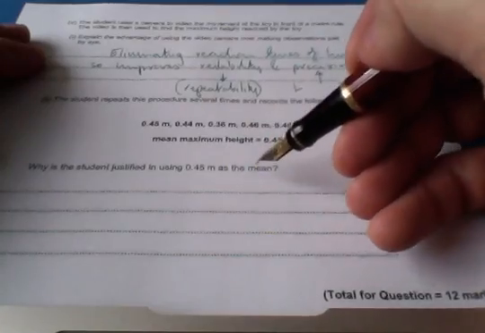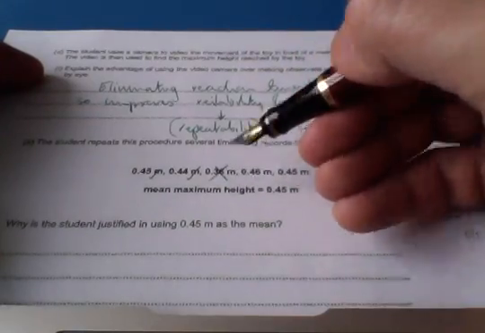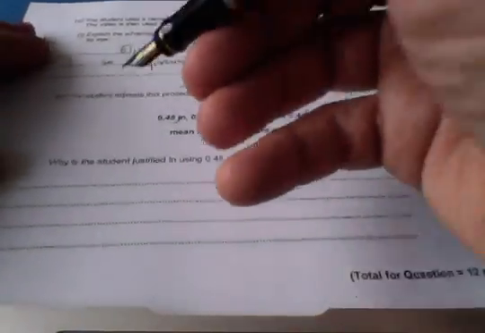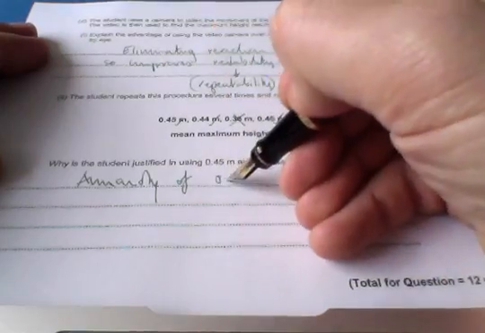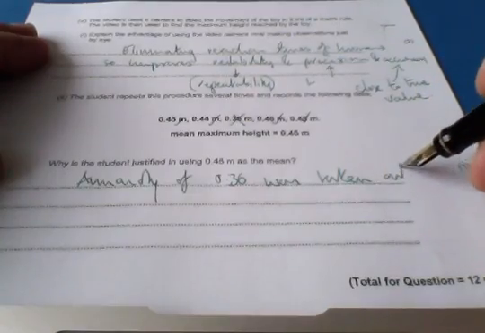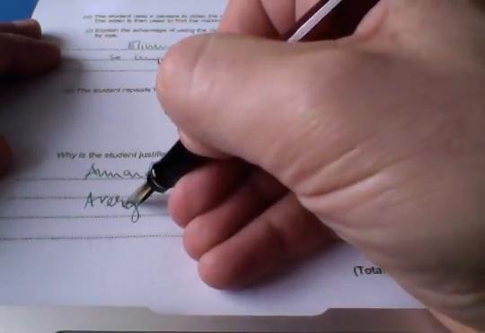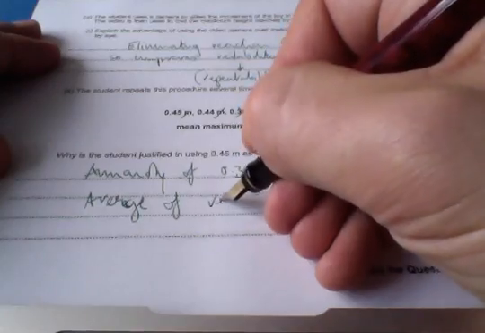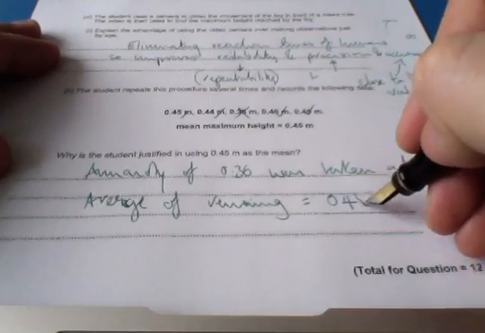Good. Okay, what do we have here? Why is the student justified 0.5? Well, look at this repeatability I just talked about. Yes, yes, no, that looks wrong. Yes, yes. So the anomaly of 0.65 is taken out. Average of remaining equals 0.45. Good, good, good.